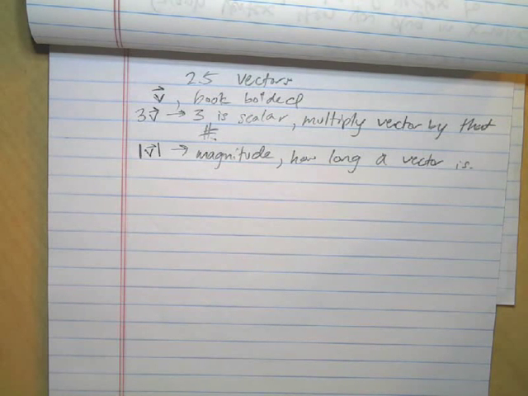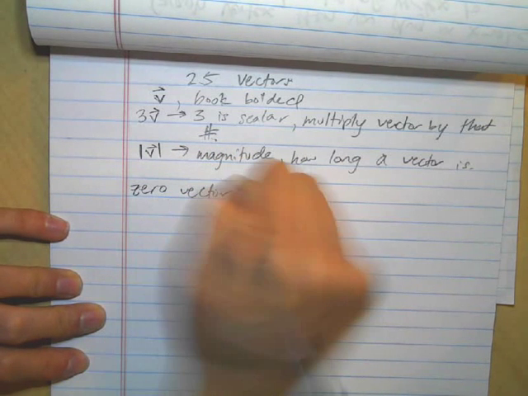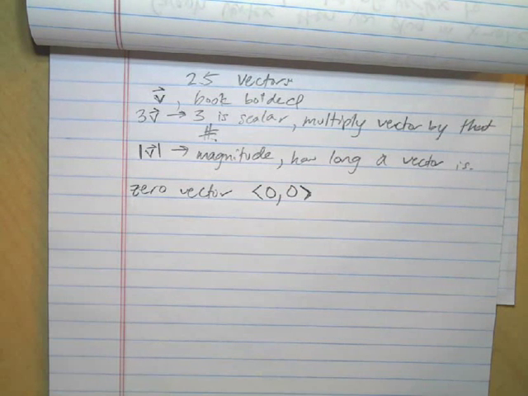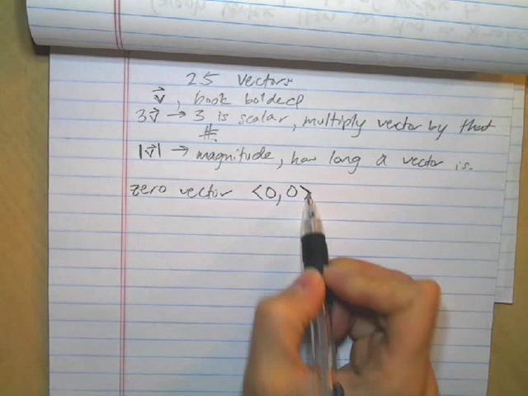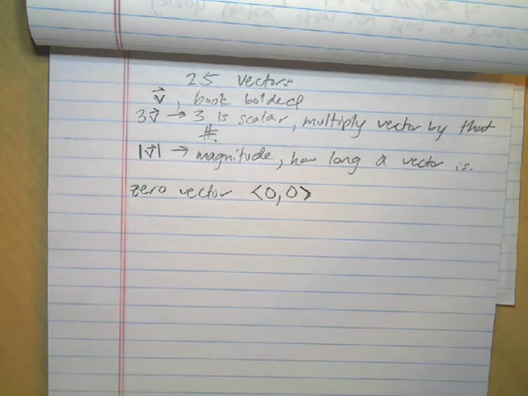Okay, there's different types of vectors. There's a zero vector. Vectors are like points. They have 2 variables, an x variable and a y variable, but instead of having parentheses, they have these 2 carets on the end of them, which say that they are vectors. So a zero vector, both the x and the y are 0.